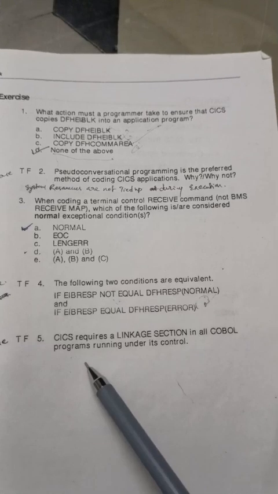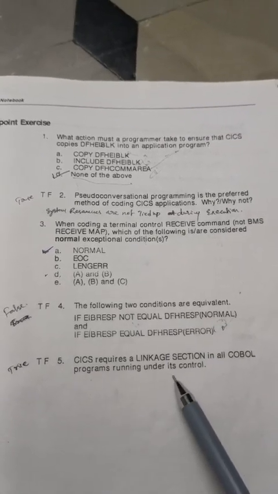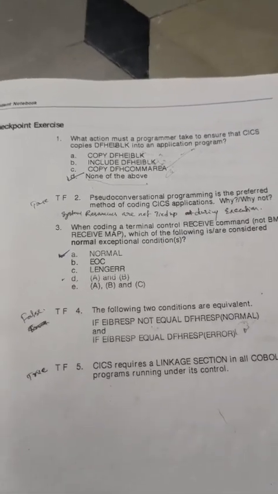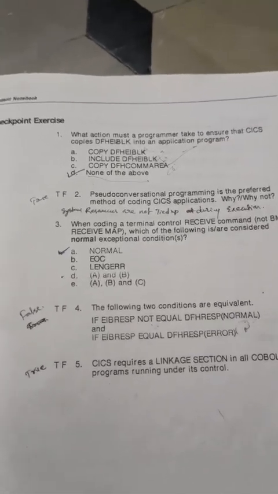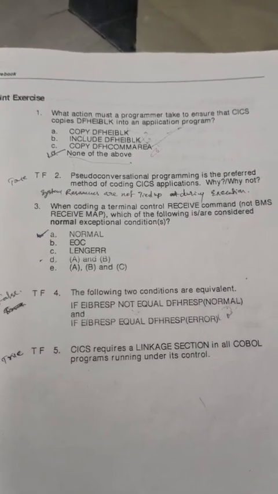One more question. CICS requires a linkage section in all COBOL programs running under its control. Yes, it's true. And we'll discuss why these conditions are not equal.